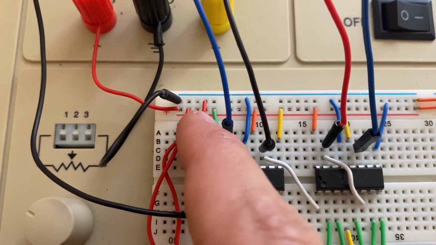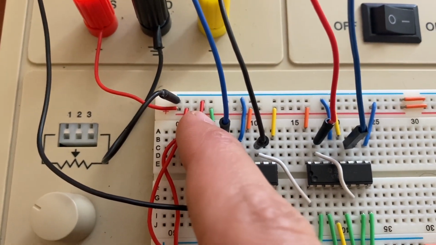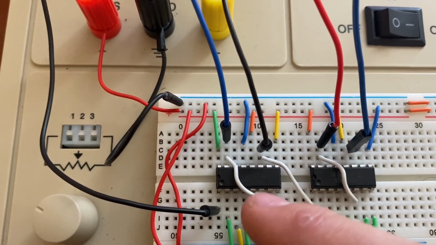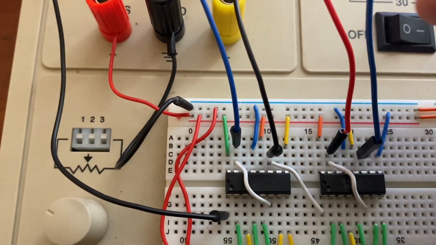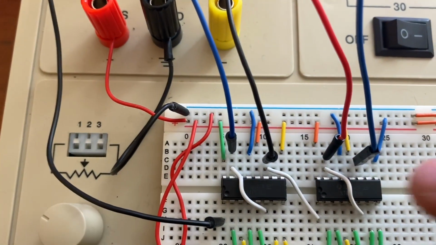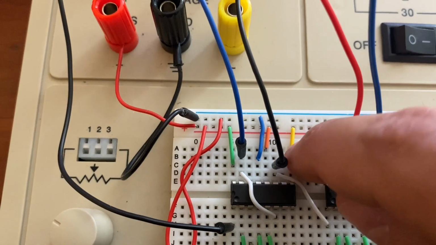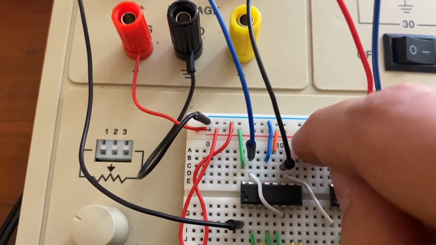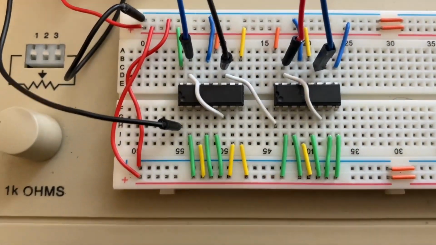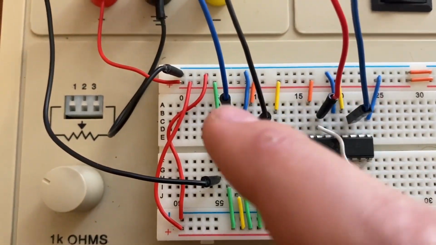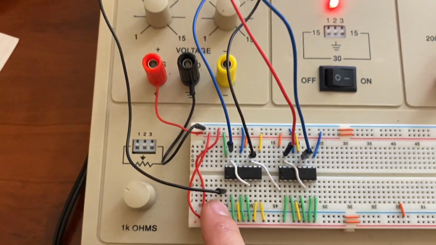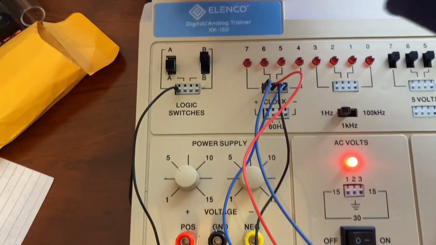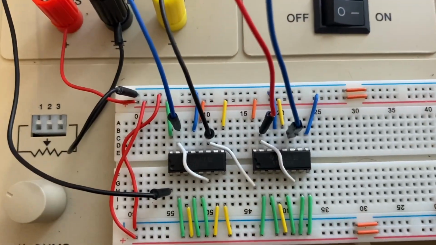So we have K on the first one, then on pin 12 we have the other K for the second flip-flop by this orange cable, and then we have another power connected to J of the second flip-flop. Over here we have our input clock signal, which right now is our logic switch.